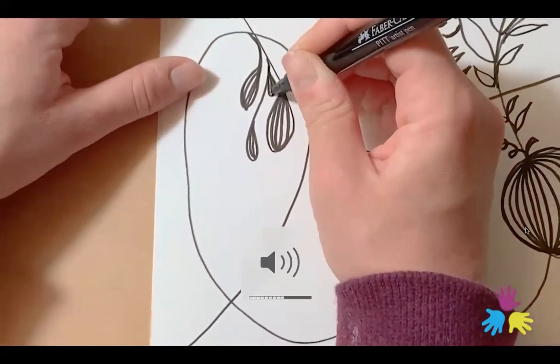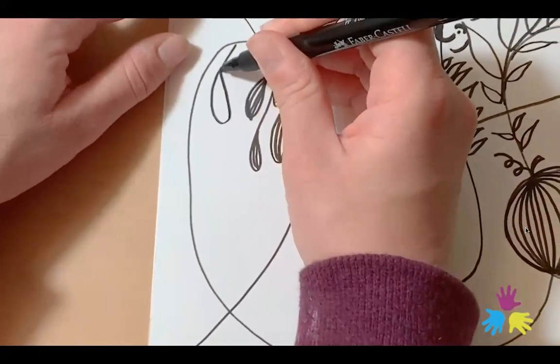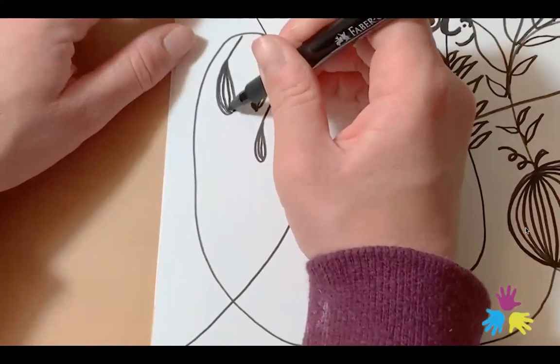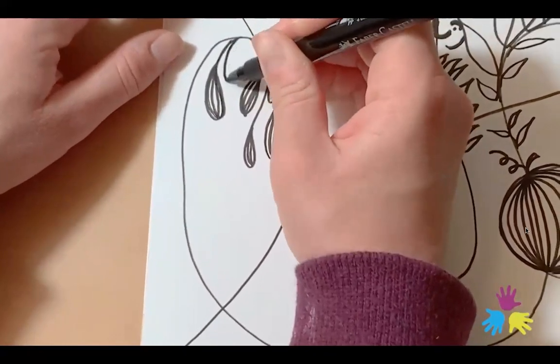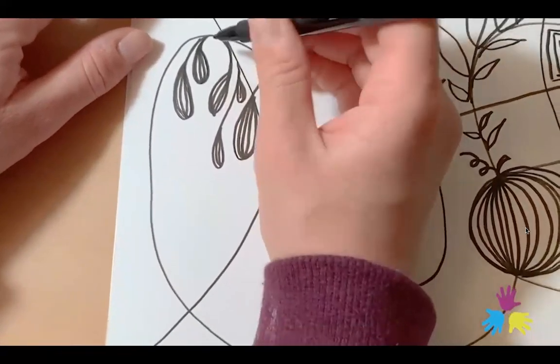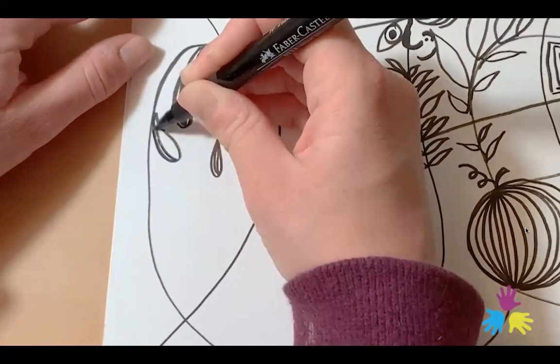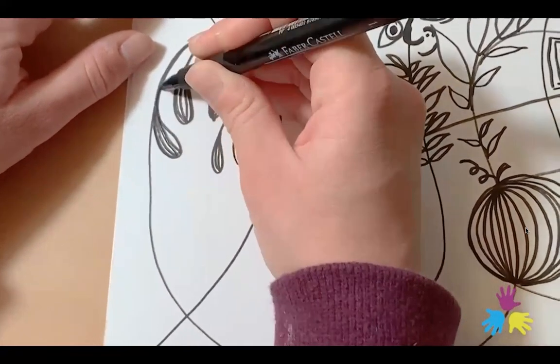Maybe those characters become part of a story. Maybe they work their way into some of your other drawings. Maybe they're people that you already know, or characters that you've seen on TV or in movies.